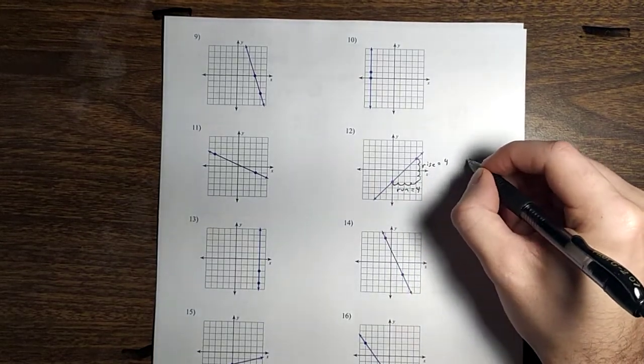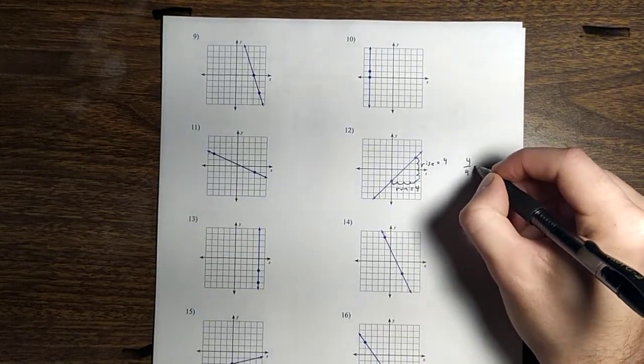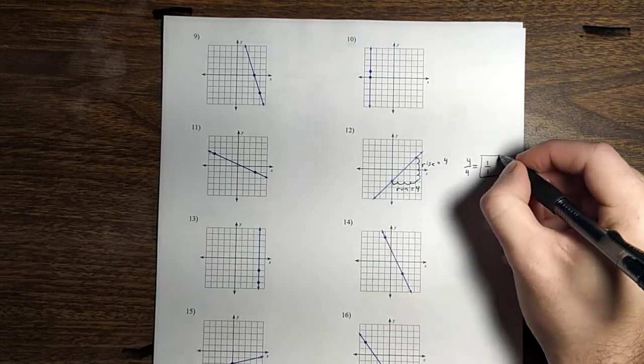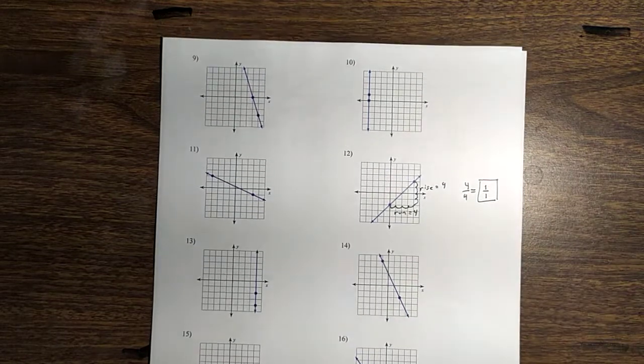So my slope would be 4 over 4. That's the same as 1 over 1, right? We can simplify that fraction. That's our answer there.